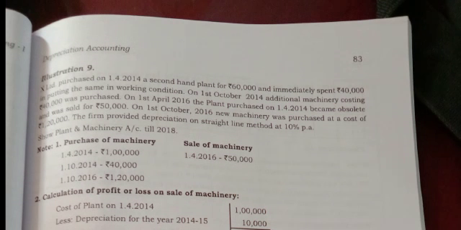So see, under this problem, X Limited purchased a second-hand plant on 1/4/2014. For any problem related to depreciation accounting, first you have to note the purchase of machinery and also the sale of the machinery, right? So on 1/4/2014, what happened? X Limited purchased the second-hand plant and machinery for 60,000, and they also spent 40,000 immediately. That means 1 lakh rupees they spent towards the purchase.